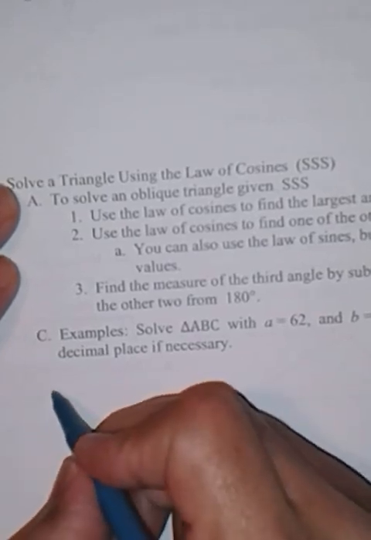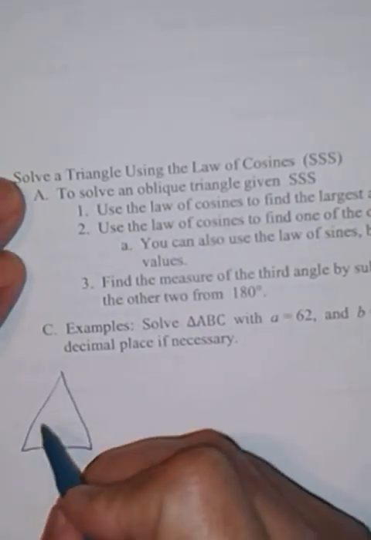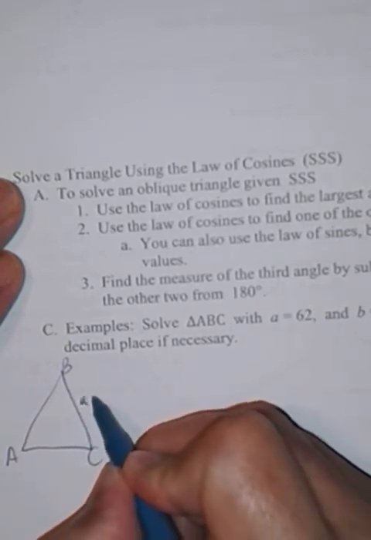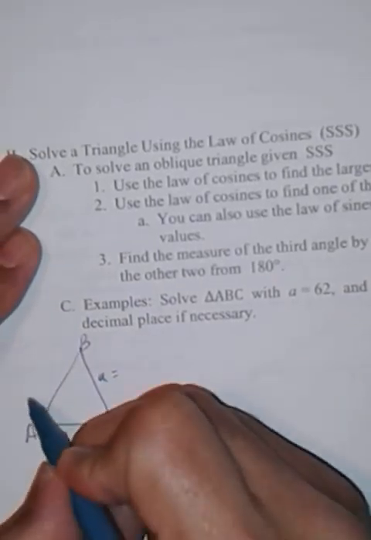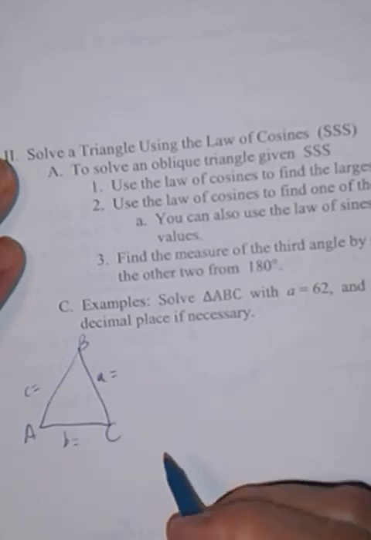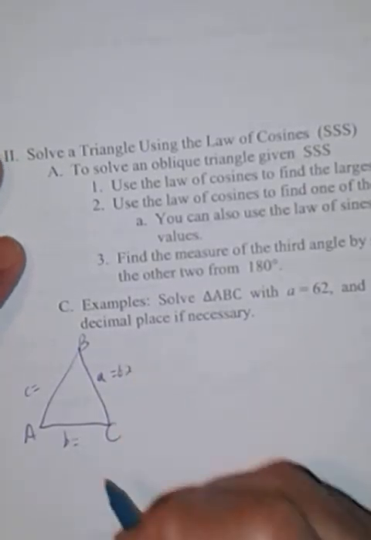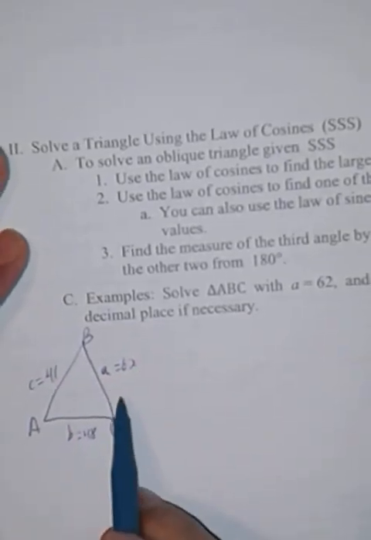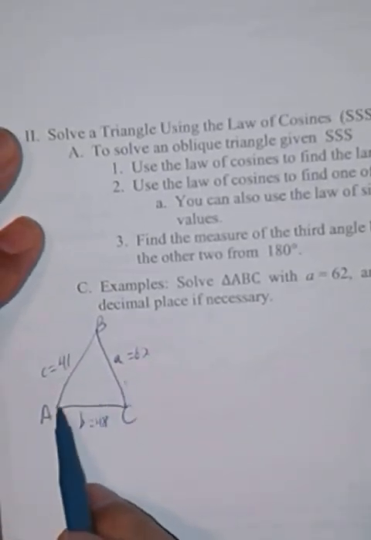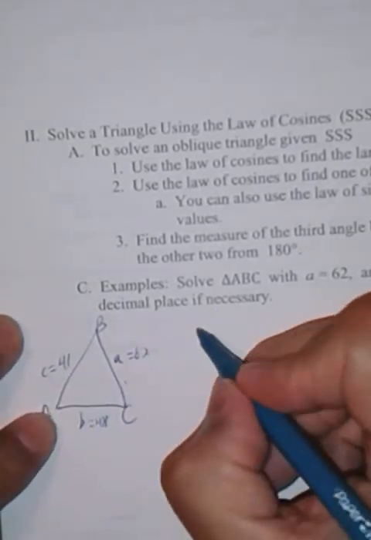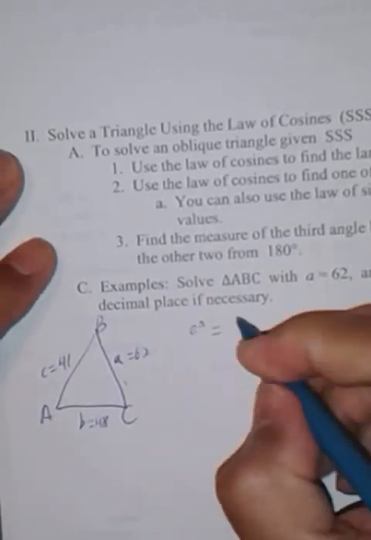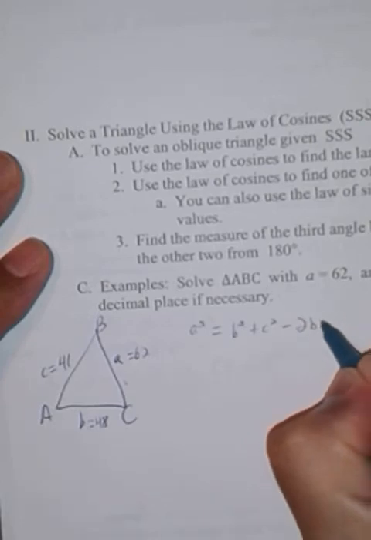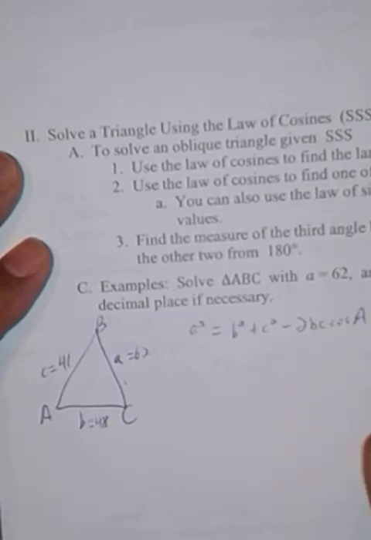Alrighty, so let's draw a generic triangle here. So we have A, B, C, and A, and side B and side C. And side A is 62, and side B is 48, and side C is 41. So the biggest side is 62, the biggest angle is A, right? So I'm going to say A squared equals B squared plus C squared minus 2BC cosine of A.